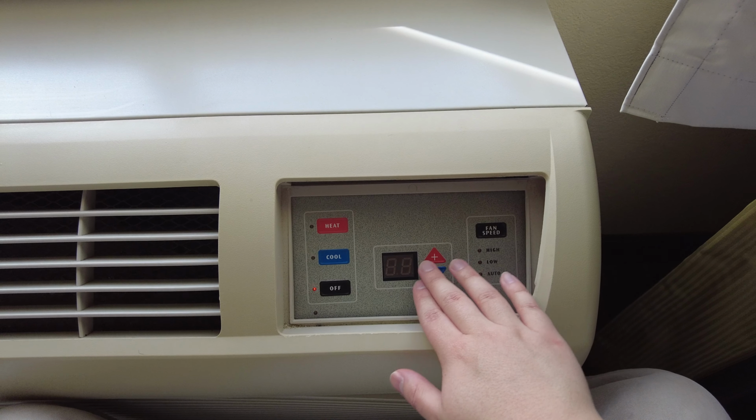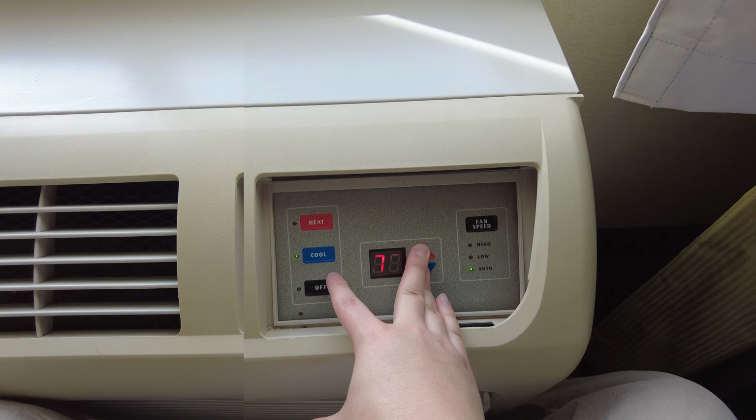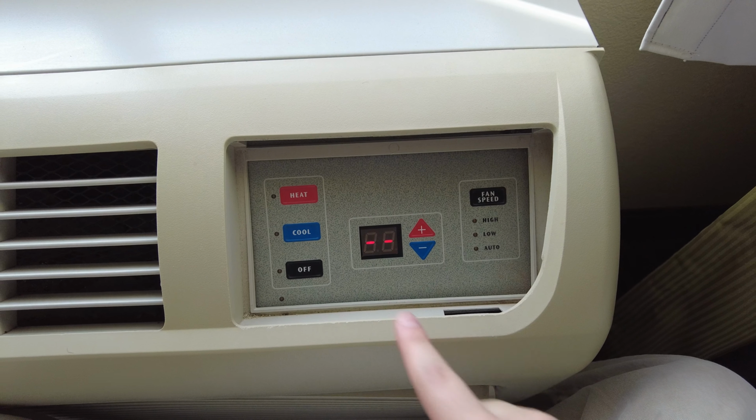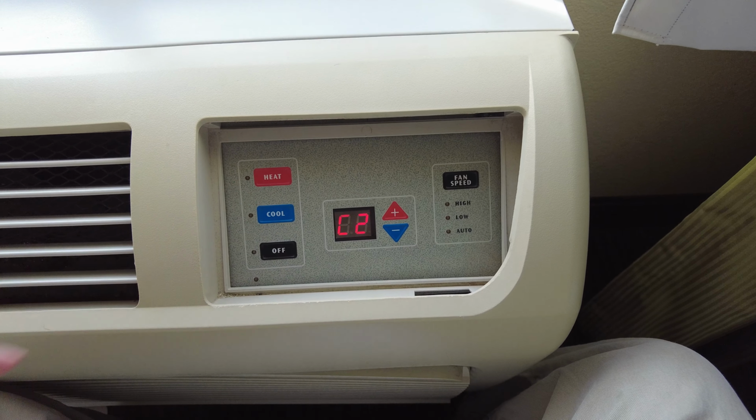So first you'll need to turn on the unit, and then you'll press and hold the plus and minus buttons and then press off twice. You'll know you're in configuration mode when you see two dashes and a dot flashing. And now you just use the heat and cool buttons to scroll through the options.